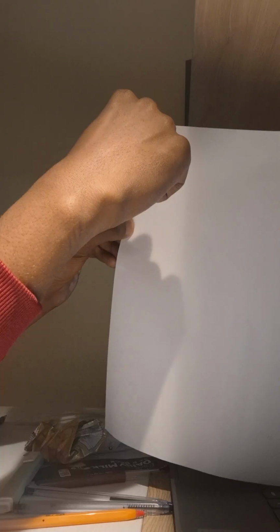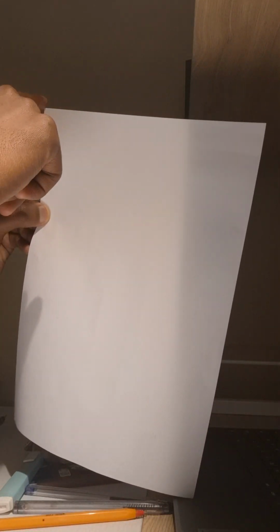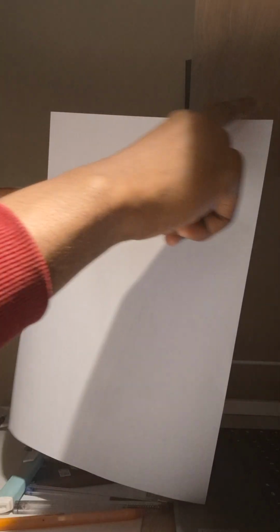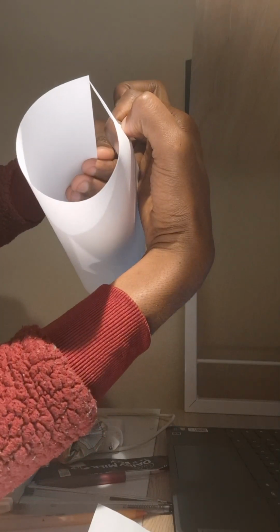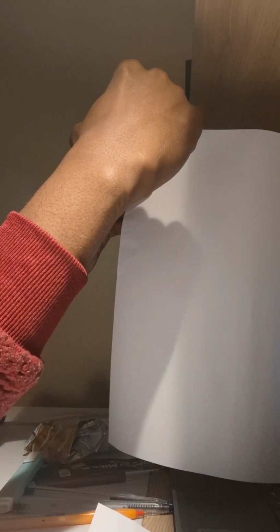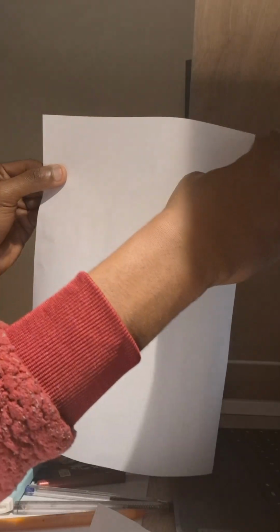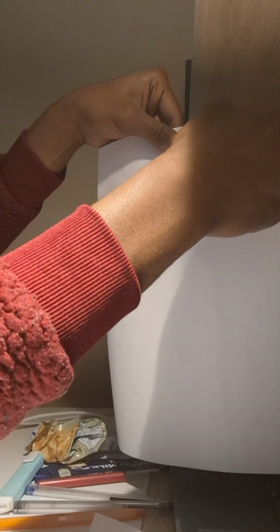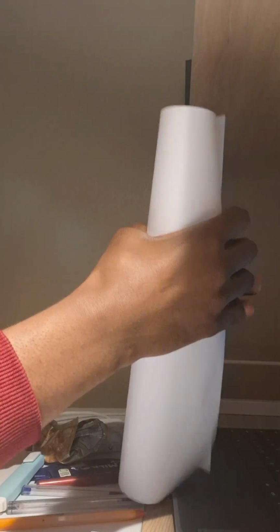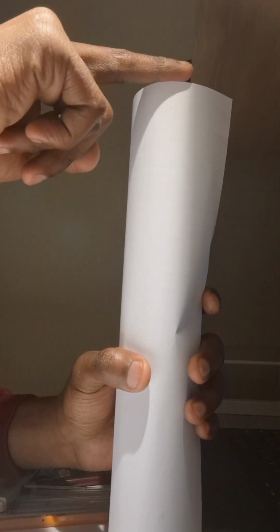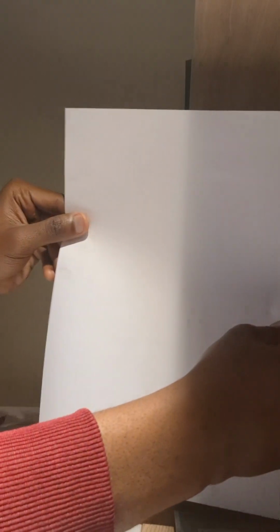So the distance from here to there would be 2 pi r, because it is the circumference of the circle when it's closed. So the distance for the rectangle is defined by 2 pi r. Then from here to there for the rectangle, this is the perpendicular height of the cylinder, from the top to the bottom.